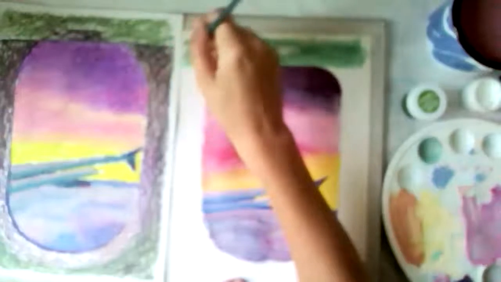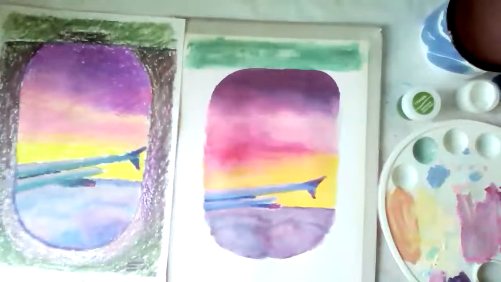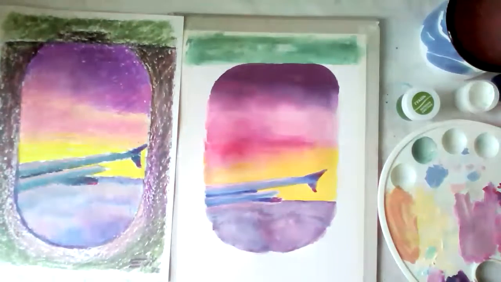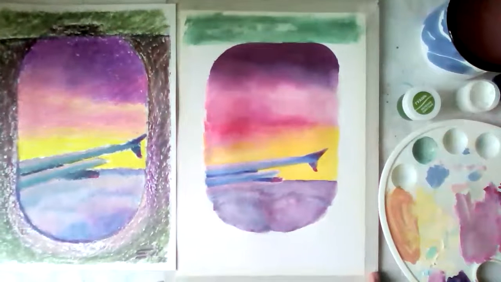How long is this painting still going to take? How long it's going to take? Well, till we are finished. I mean, I don't know in time. We are painting now for 1 hour and 10 minutes.